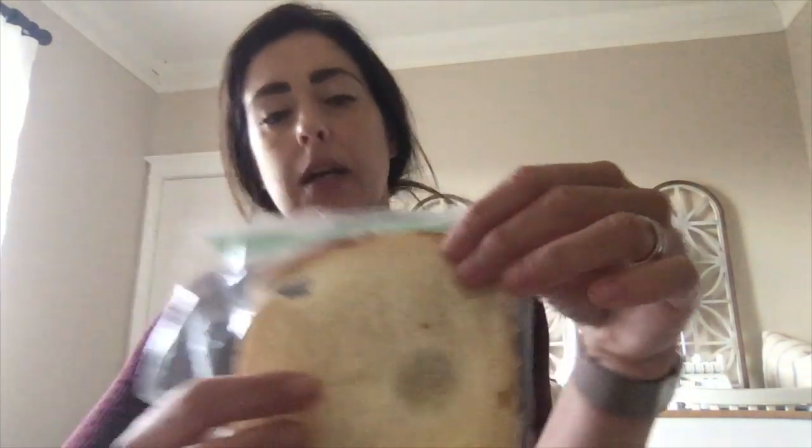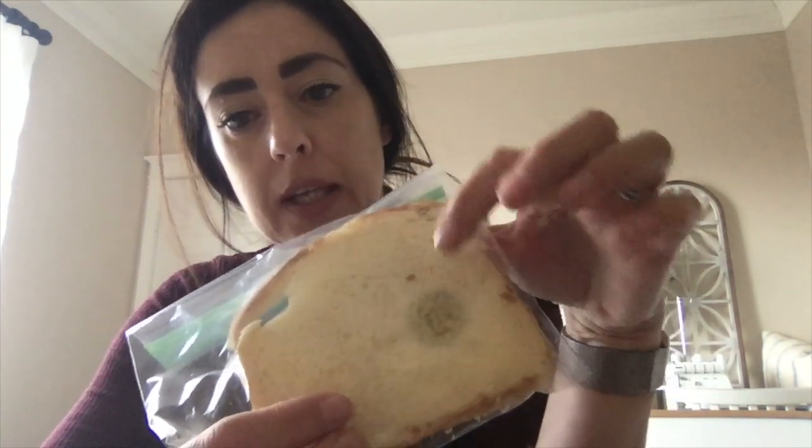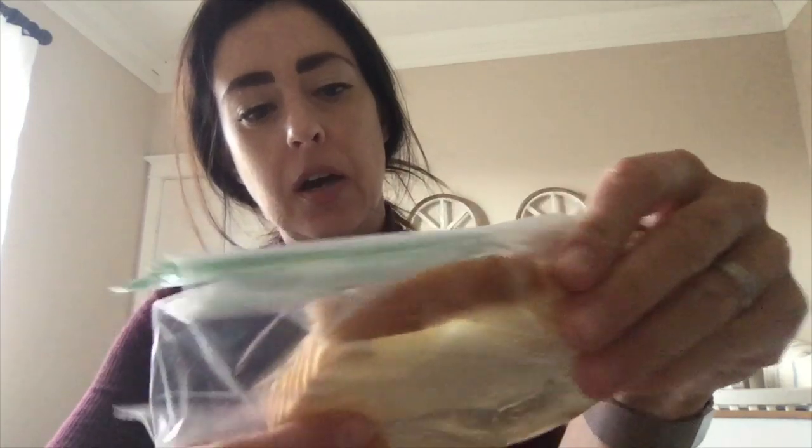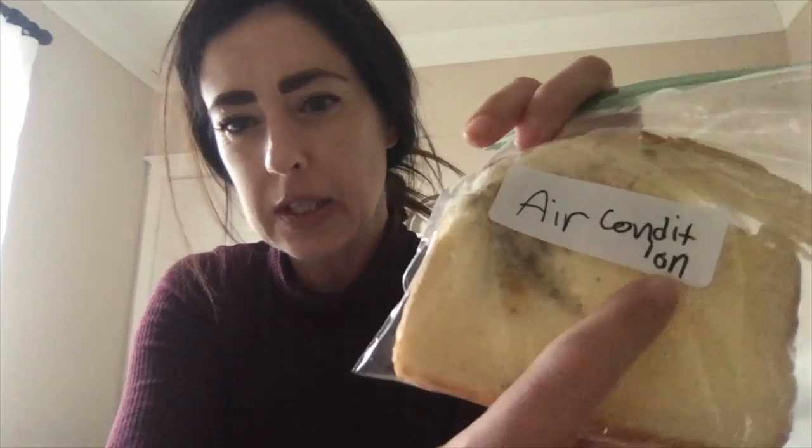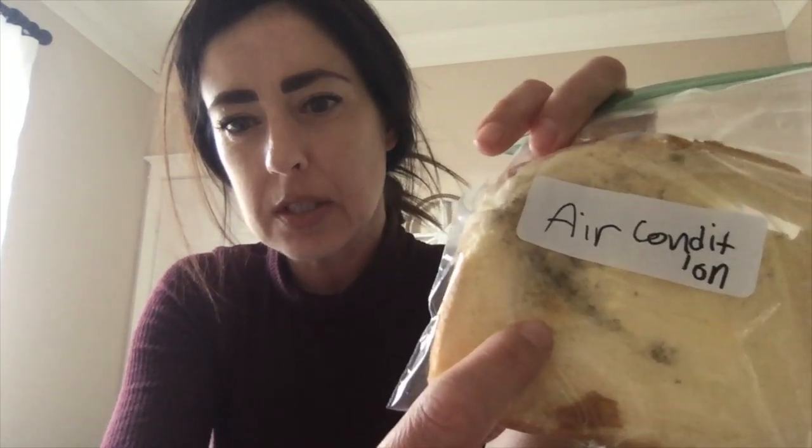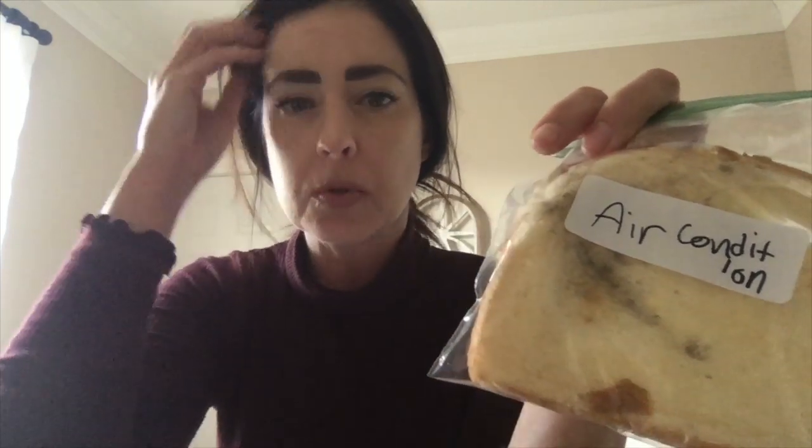And then Austin, actually his air conditioning unit one is getting some interesting color on both sides. So you can see that's probably the dust that he collected, but you can see there's some orange mold or bacteria growing on the surface of the bread there.